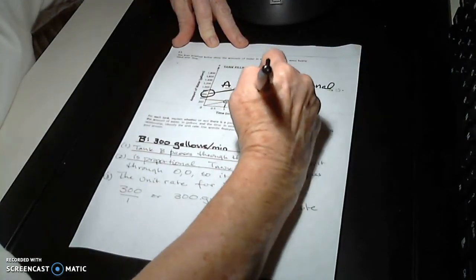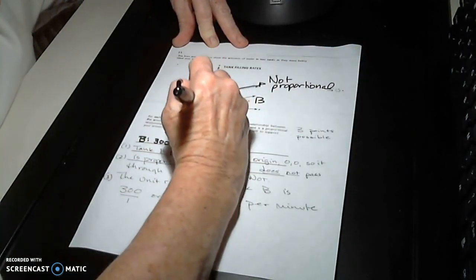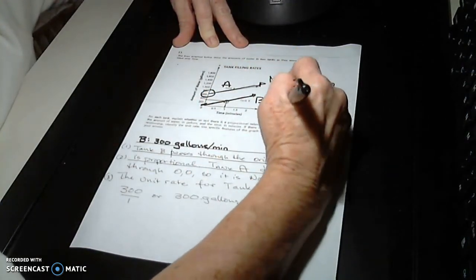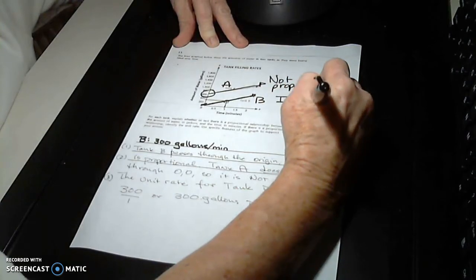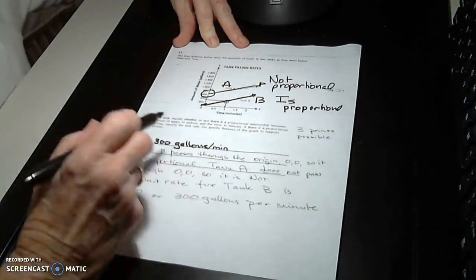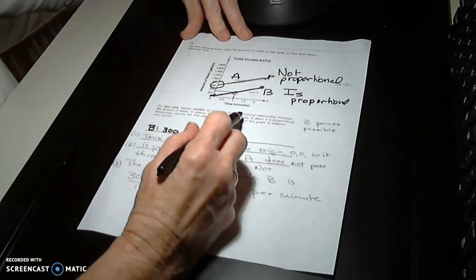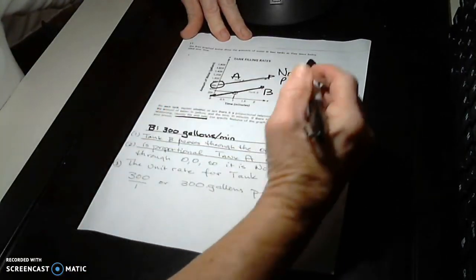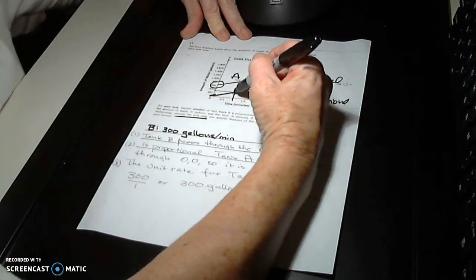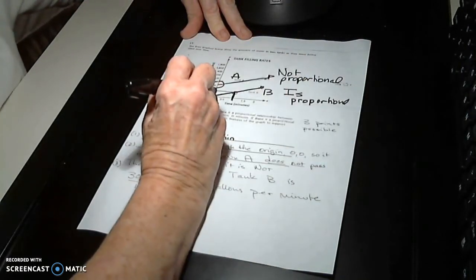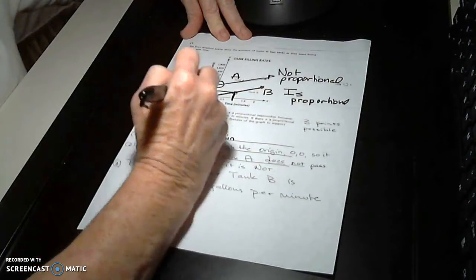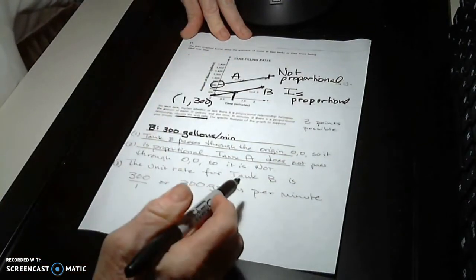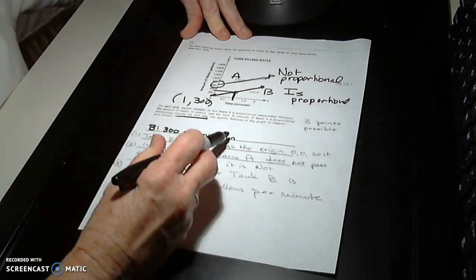I look at line B, and there it is intersecting the y-axis. It comes right up here, tank B. So line B is proportional. And I need to say something like that in my short answer. Because it is proportional, it says, if the line is proportional, identify the unit rate. So the unit rate, once again, I'm going to use X is 1. I start here, and I move over here, and I can see that the ordered pair, when X is 1, Y is 300. And I have to answer that it's 300 gallons per minute.